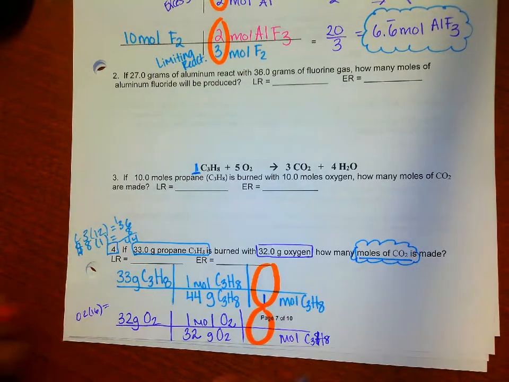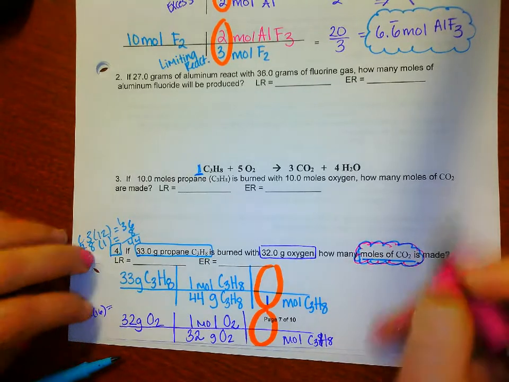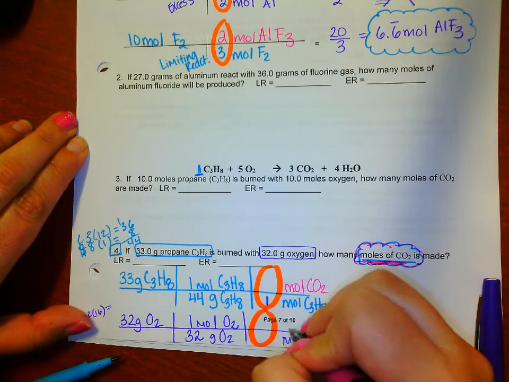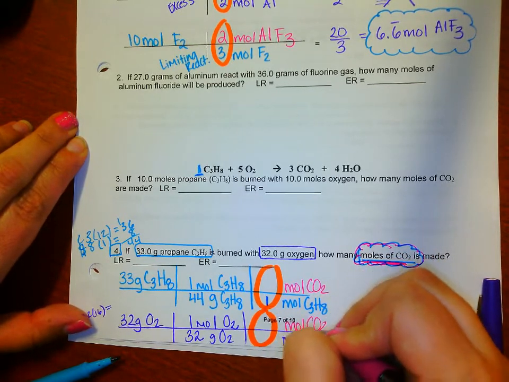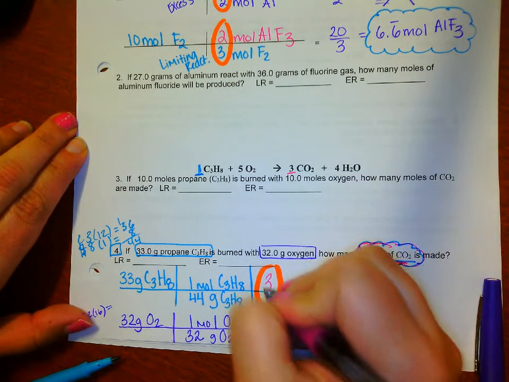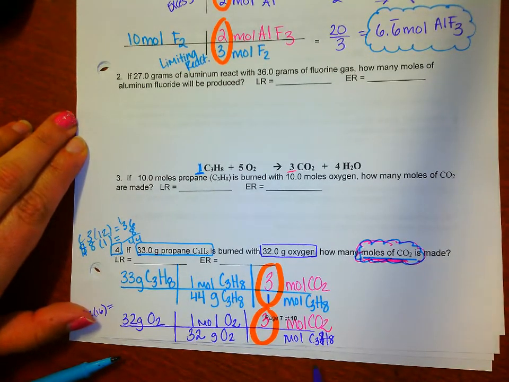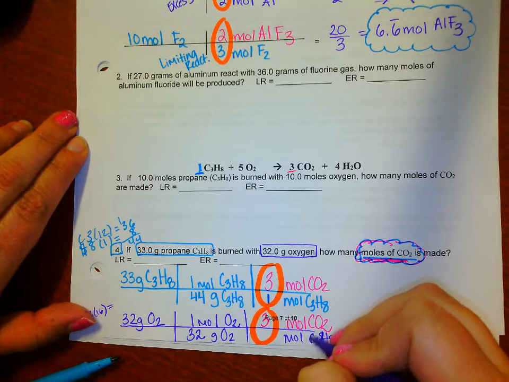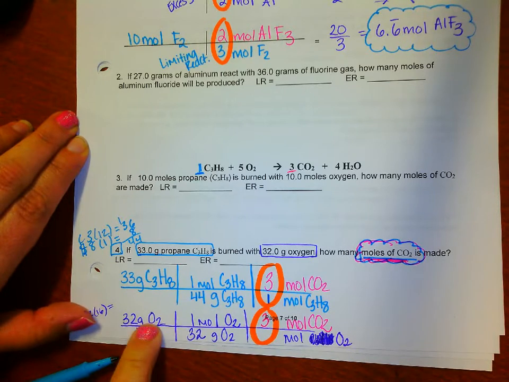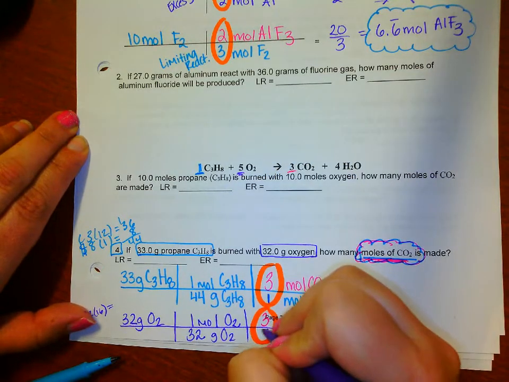I should have made that a different color, sorry. We're trying to find moles of carbon dioxide. So for both problems, I'm going to write moles of carbon dioxide. And the coefficient of carbon dioxide is 3, so both of them will have 3 on top. And the coefficient for oxygen would be 5.